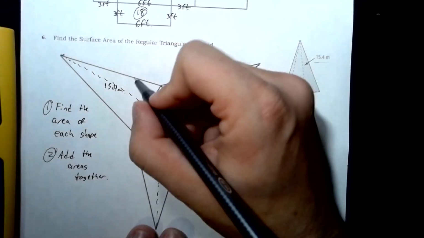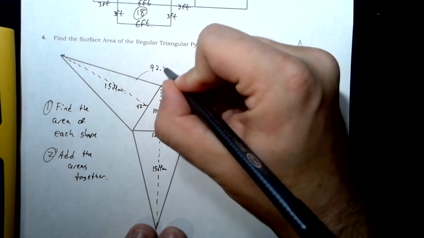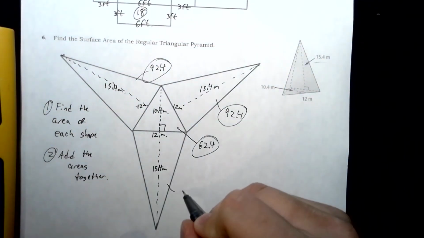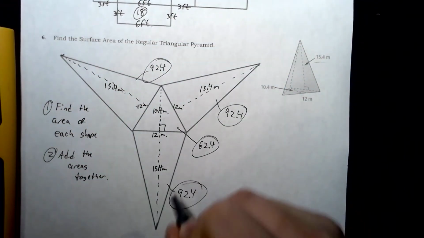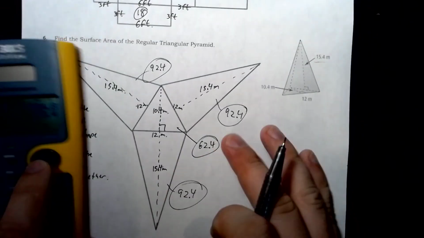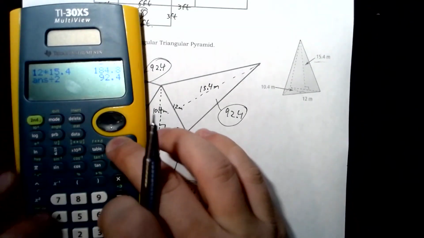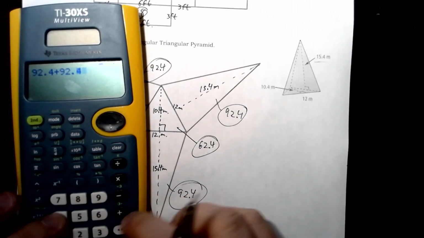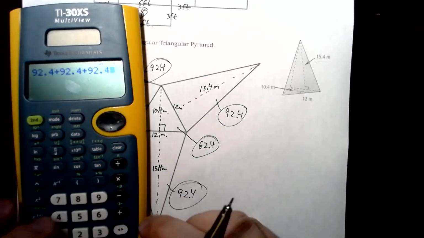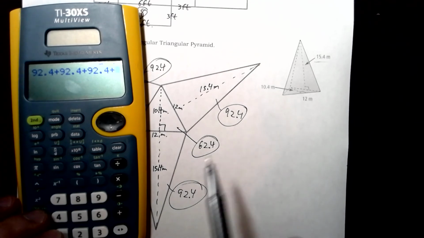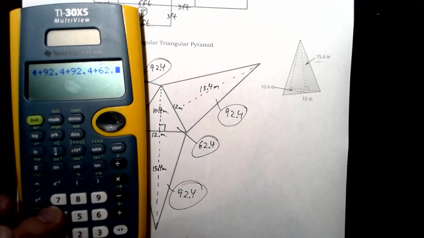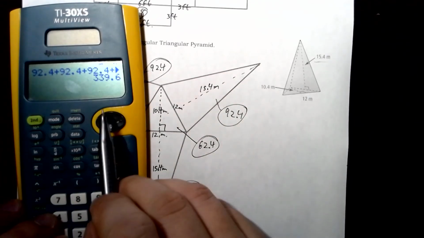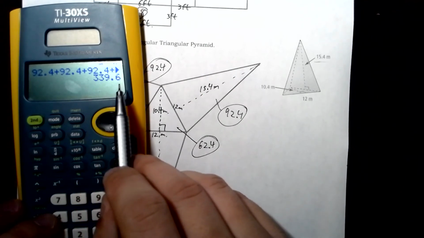And we get that for all three of these. Last step is we need to add all of those numbers together. So 92.4, 92.4, 92.4, and 62.4. And our answer should be 339.6.